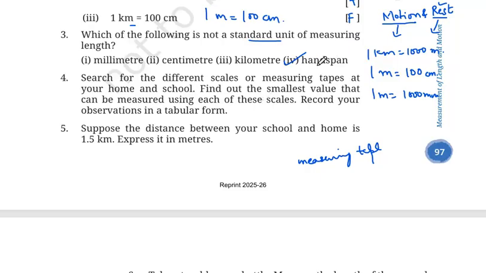Handspan is the correct answer, because handspan, as I discussed in the class, we all have different sizes of hands. So if we are going to measure anything using our hand, each of us will get a different reading. So therefore this is not a standard unit of measuring length.